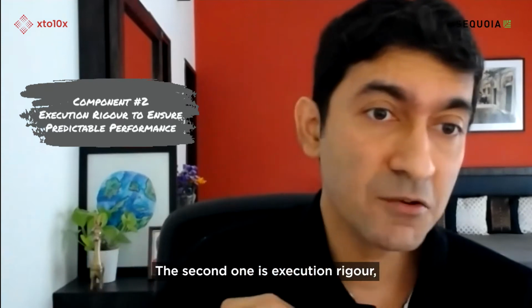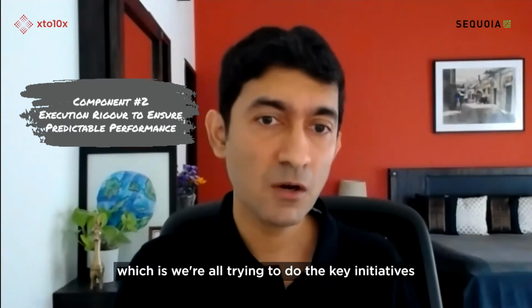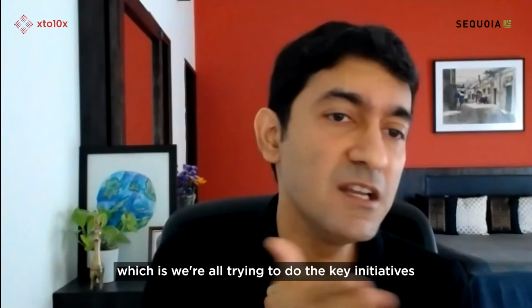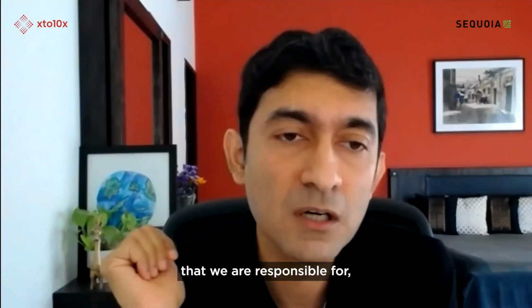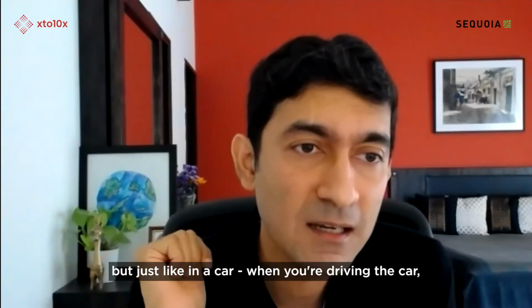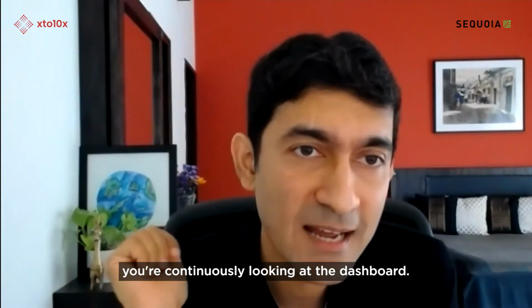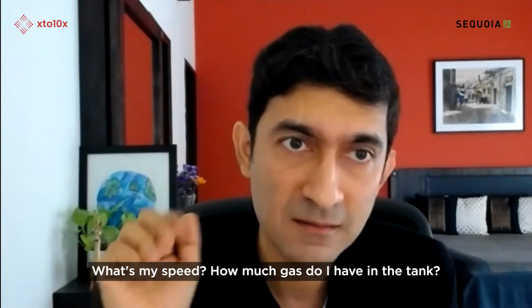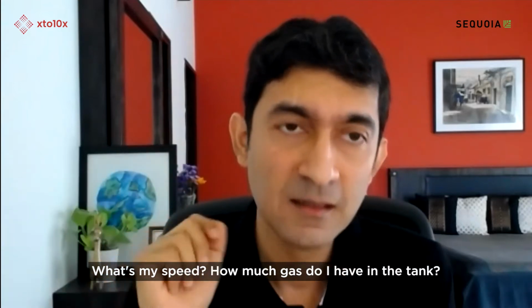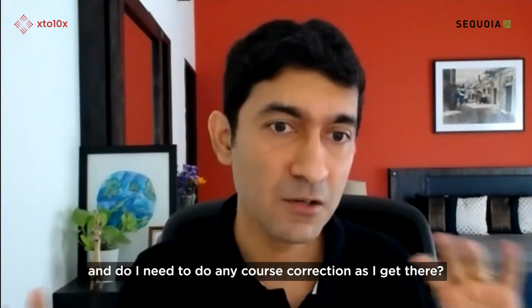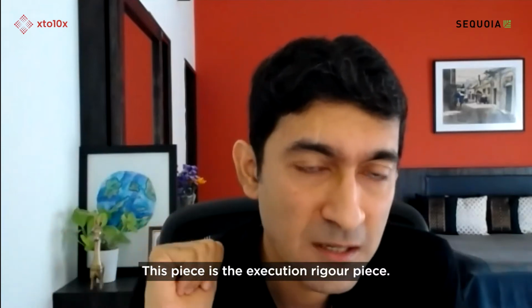The second one is execution rigor, which is okay, we're all trying to do the key initiatives that we are responsible for. But just like in a car, when you're driving the car, you're continuously looking at the dashboard, right? What's my speed? How much gas do I have in the tank? Am I actually going to get there? And do I need to do any course correction as I get there? This piece is the execution rigor piece.